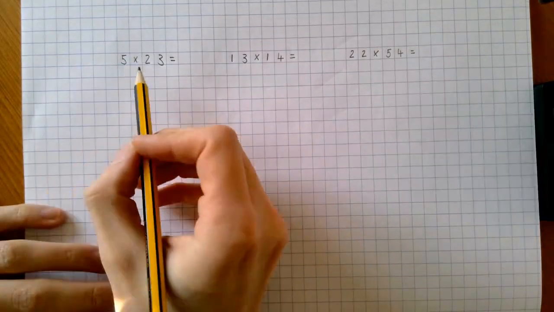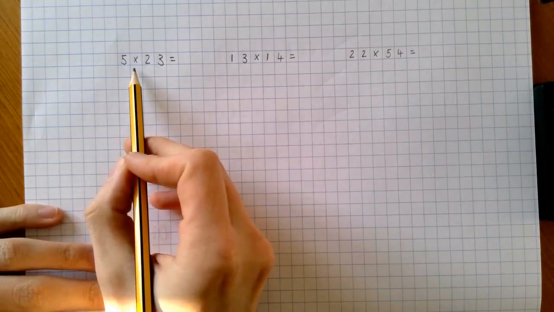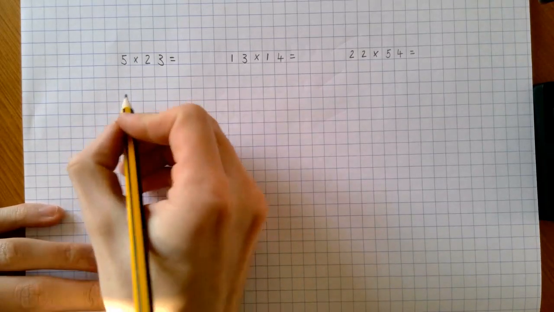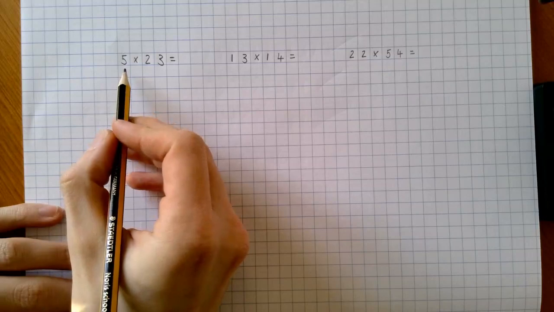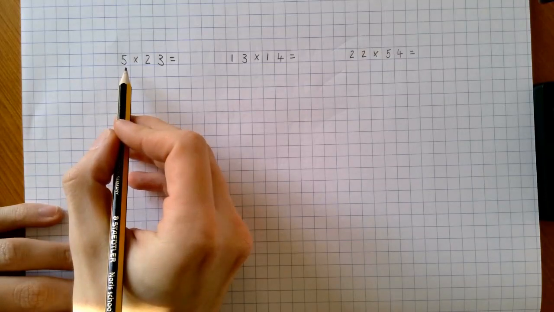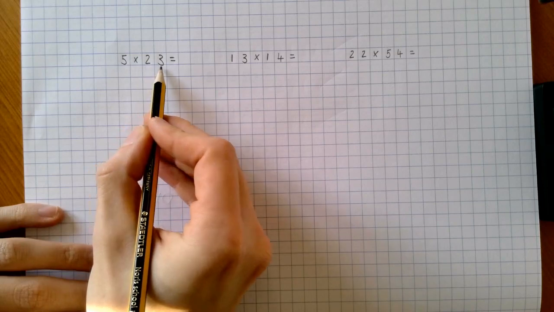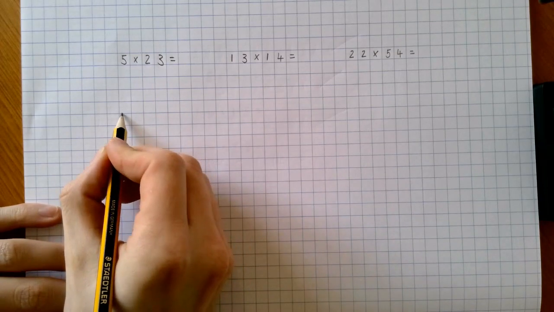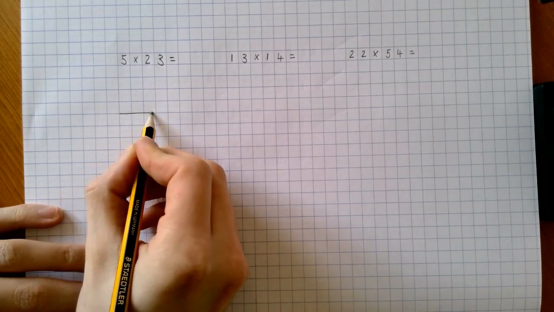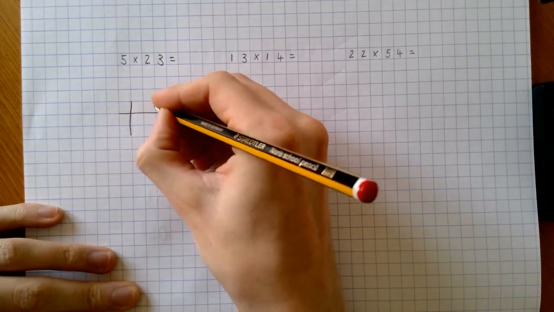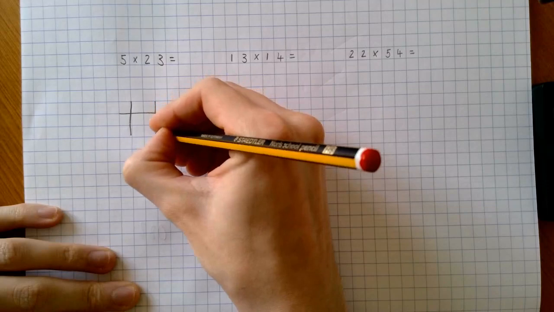Back to some maths. We've got multiplication, so we're going to use our formal written method, which is our grid method. So, really important, we look at how many digits are in each number. So here we've got 1, and then this number's got 2. So we have one line across for the 5, and then 2 lines down for the 23.